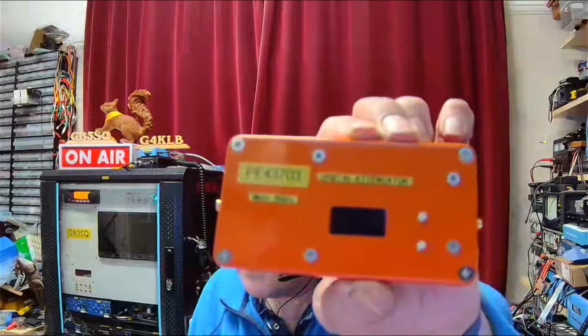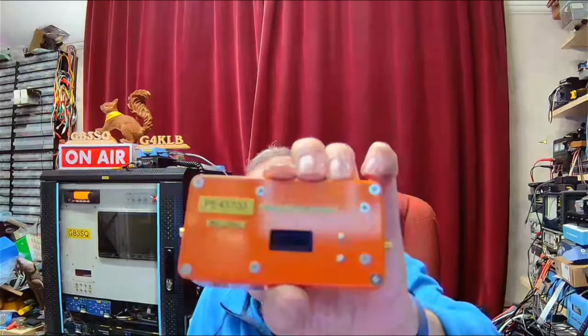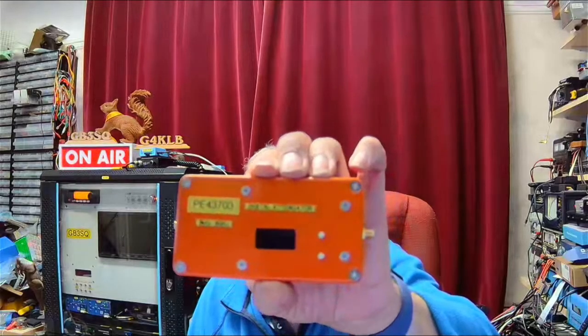Well, we've been working on a 2025 version of the variable attenuator using a PE43703, which hasn't been made for a little while, but there's still a few about on the usual sources. So we're using a different one than before, and more on that when it's actually finished. But I have tested the Arduino code on QO-100, and it does work perfectly.